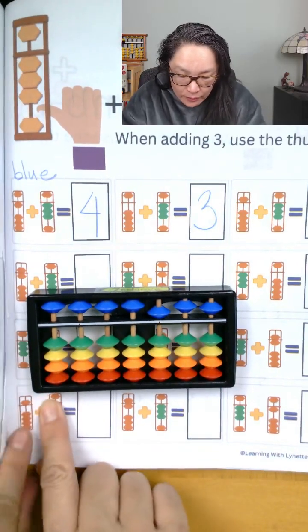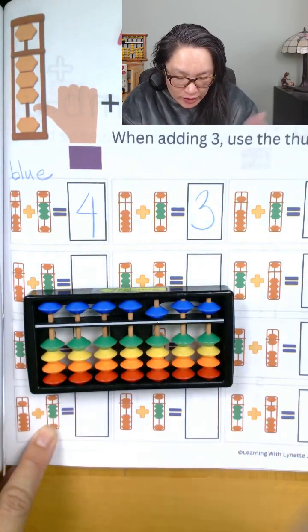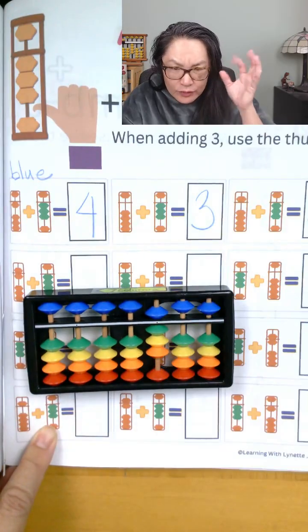Okay, so we're doing 5, and then we want to add 3. So the question was 5 plus 3, and they were really focused on the.